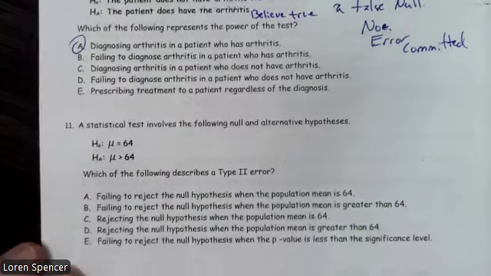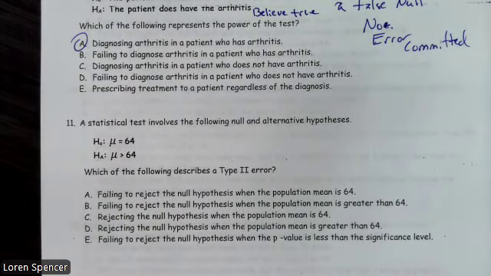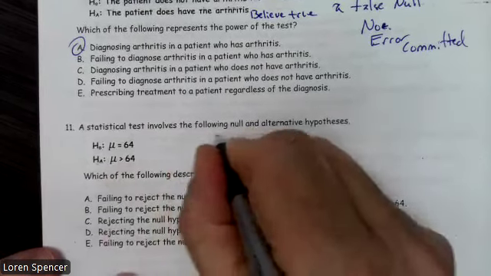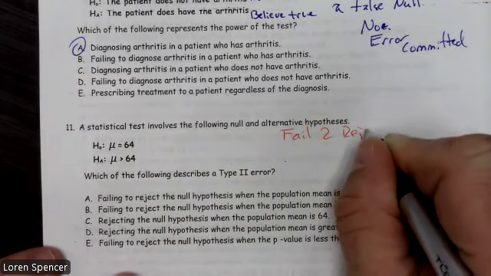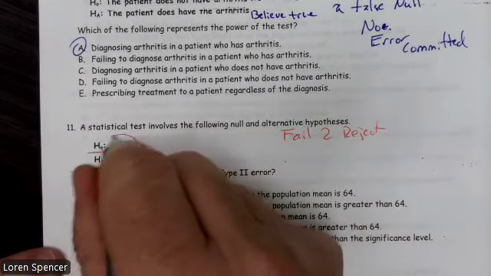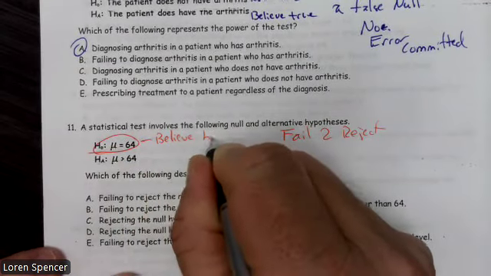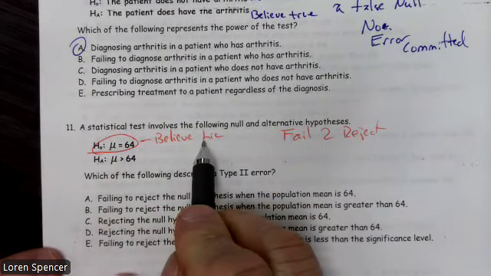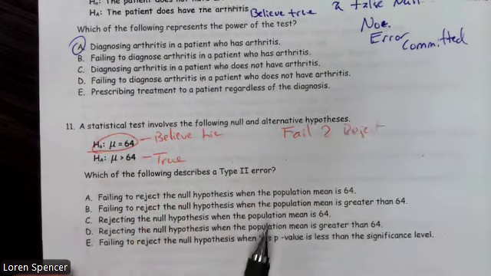Okay. So a statistical test involves the following null and alternative hypothesis. The null is the mean is 64 and the alternative is that it's greater than 64. Well, we're looking for a type 2 error. Type 2 is fail to reject. So I believe, but remember it's an error, so that means I believed the lie. This was true.